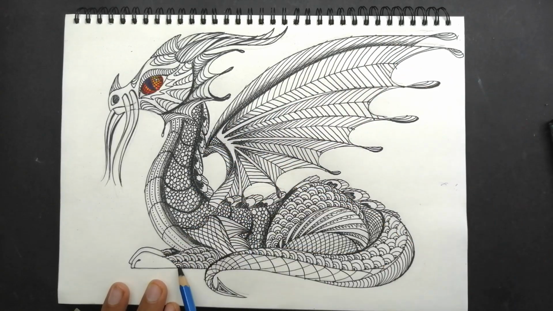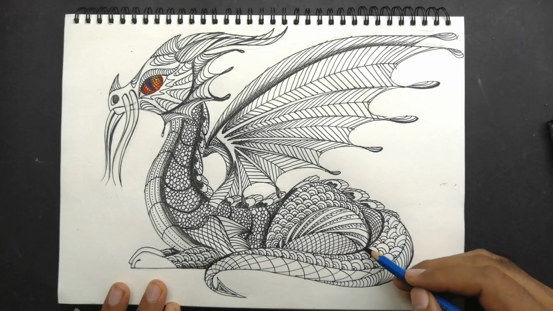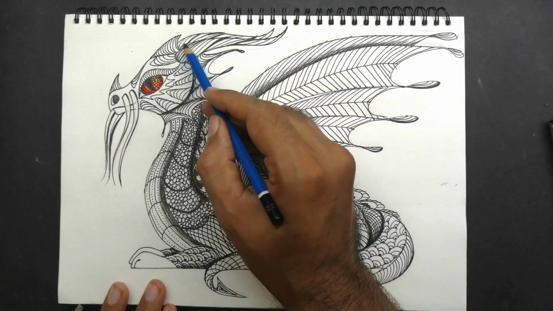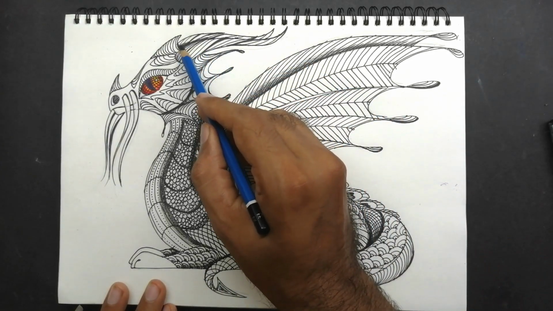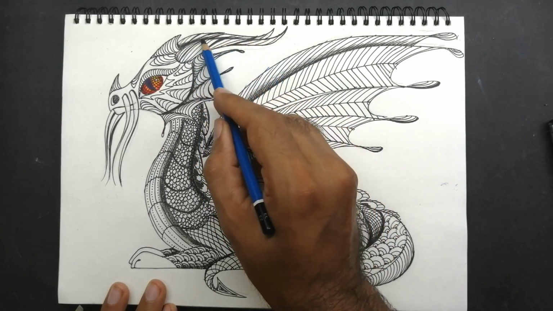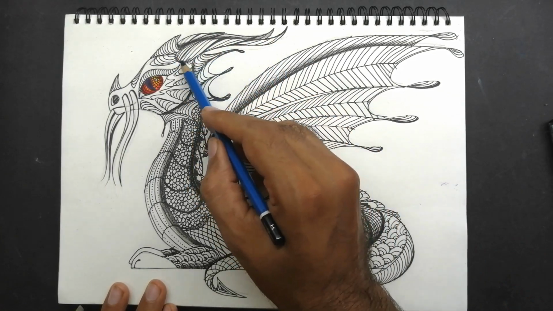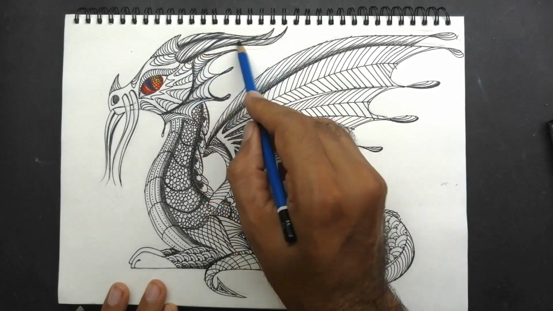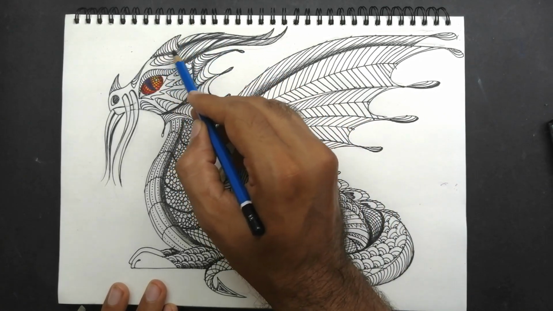Whichever parts are there, I'm just putting a little bit of dark at one side, one corner, and spreading it. Making all the parts interesting is very important.